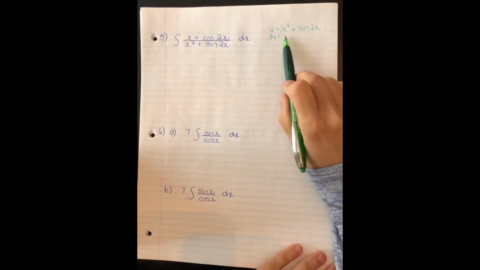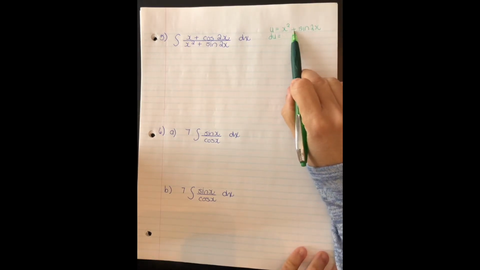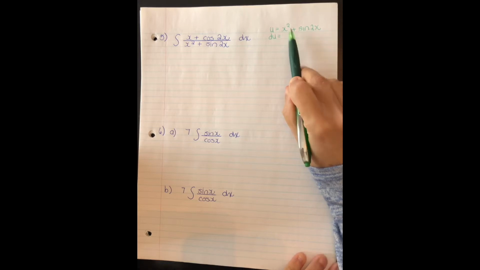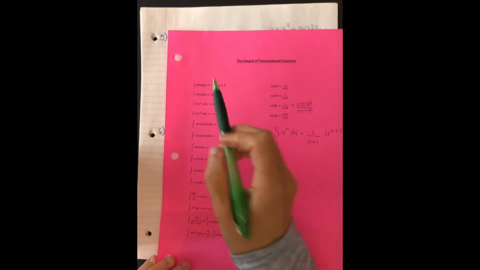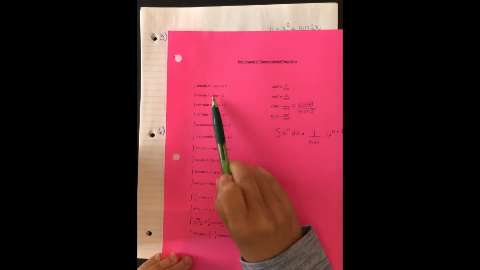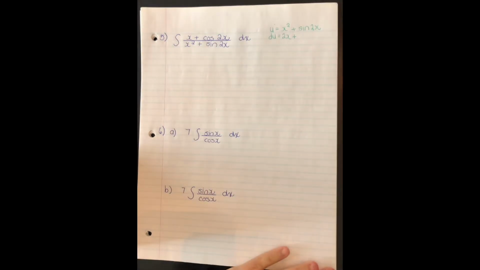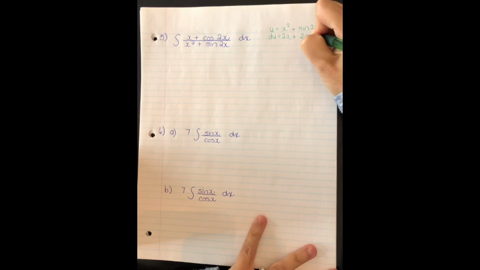Okay, so let's figure out du. We take a sum of the derivatives. The derivative here is 2x plus, what's the derivative of sine? It is cosine. You read the derivatives right to left. The derivative of sine is cosine. But since this is 2x, we get 2 times the cosine of 2x.